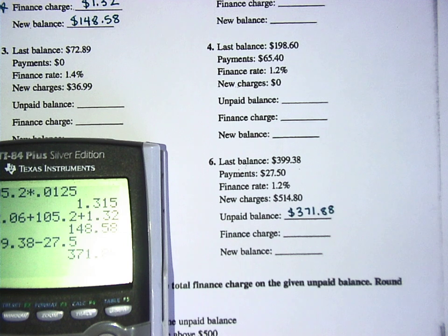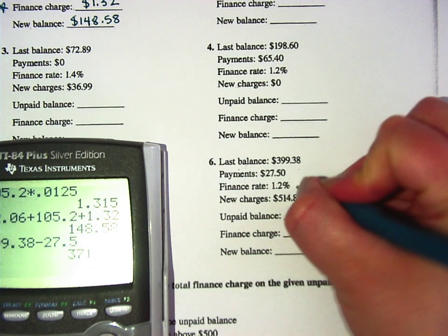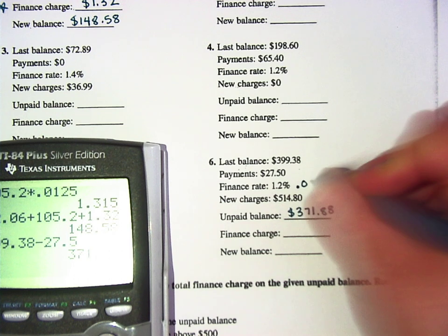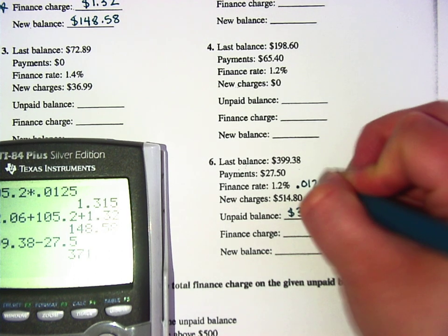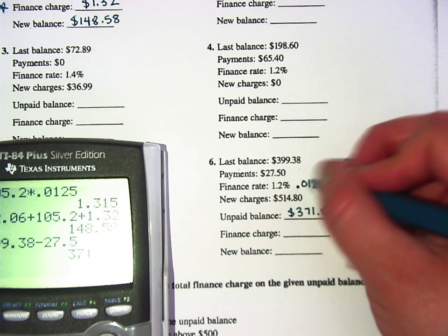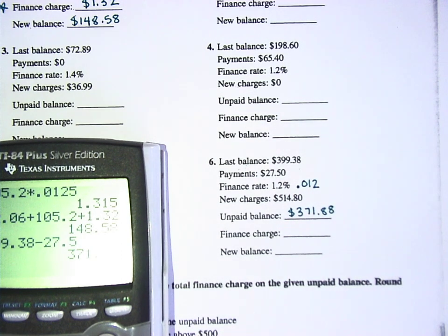Everybody comfortable with this? Now what's the finance charge again? It's your interest, right? And we're gonna multiply by that percent. This is 0.0, what? 12. I'm gonna multiply, what do I multiply that finance rate by?